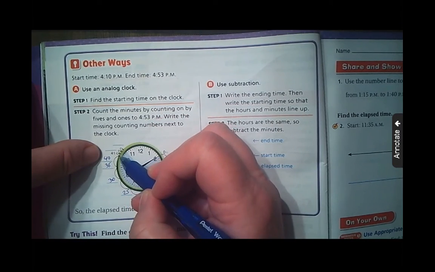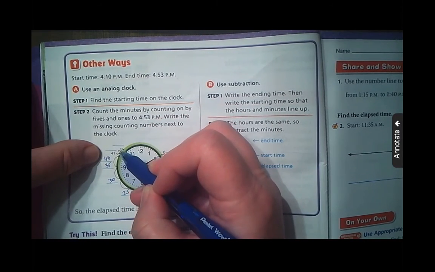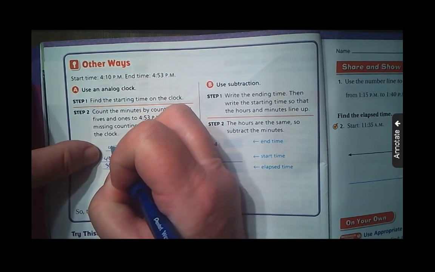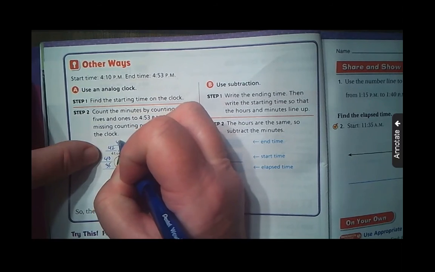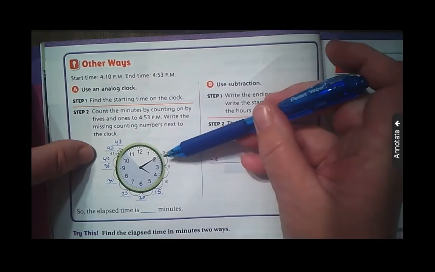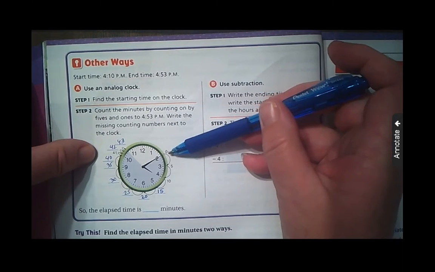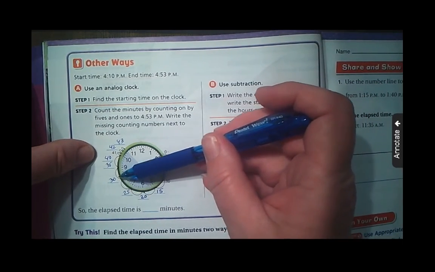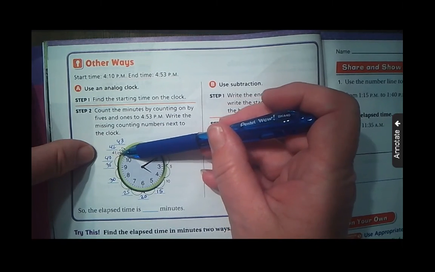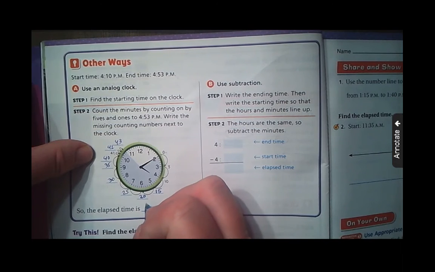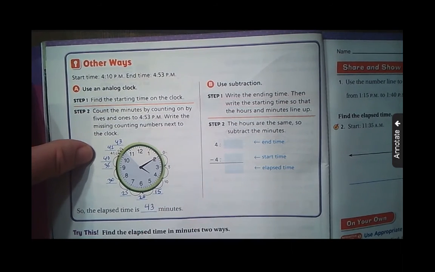And then you got the little jumps. 41, 42, 43. Okay, let's look at it again. Just double check. 0, 5, 10, 15, 20, 25, 30, 35, 40, 41, 42, 43. So the elapsed time is 43 minutes.